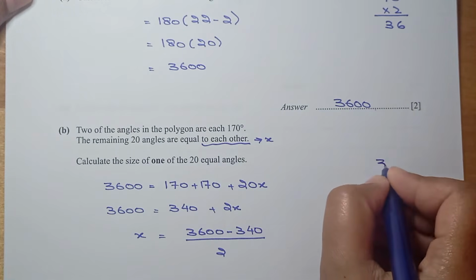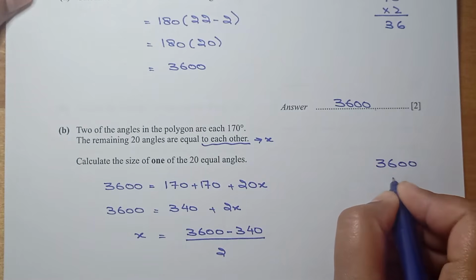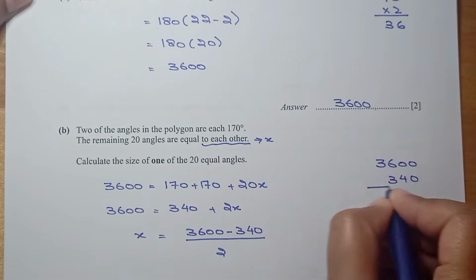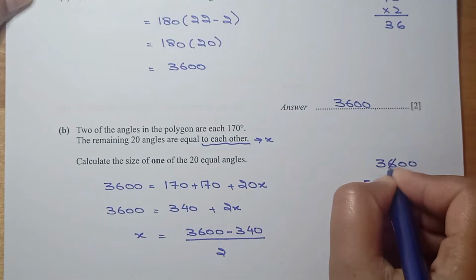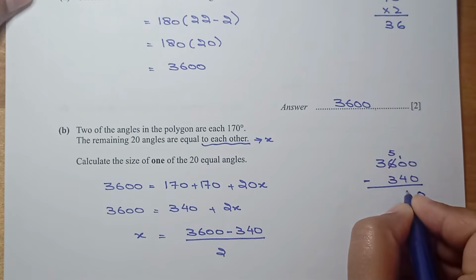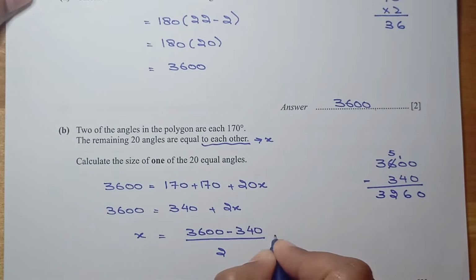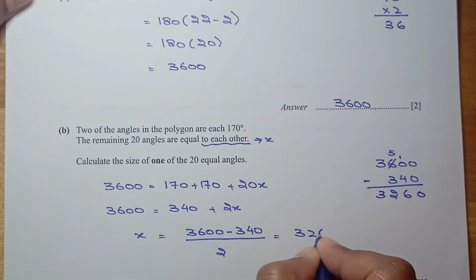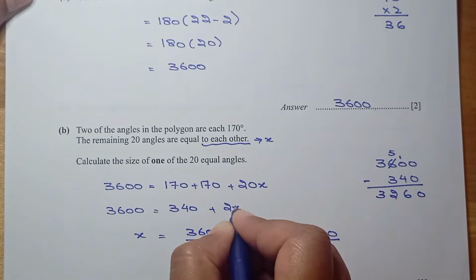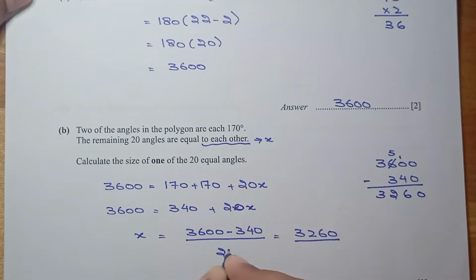So let me do it. 3600 subtracting 340. We have 0, we have 5, and 10 minus 4 is 6. 5 minus 3 is 2, and then 3. So we have 3260, and then dividing by, sorry, it's 20, not 2, 20x.